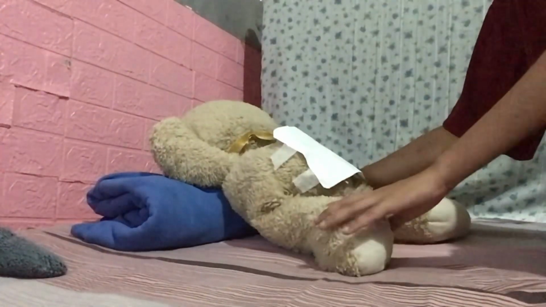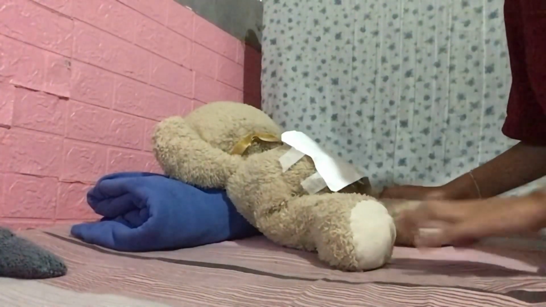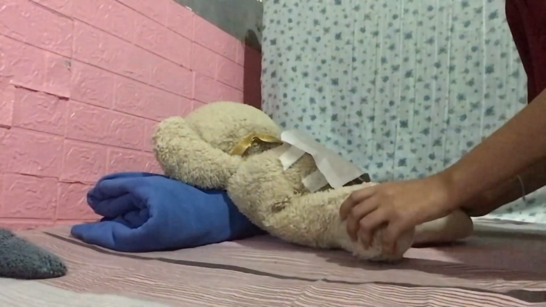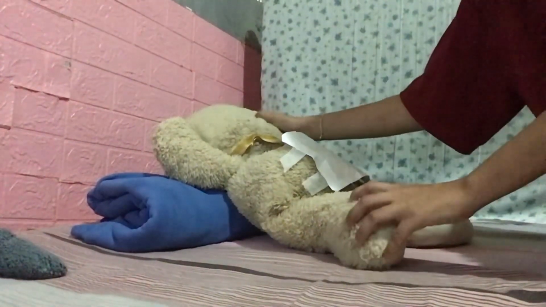Before touching the wound, wash your hands thoroughly with soap and water to prevent introducing bacteria or other contaminants. Position the child comfortably, either lying down or sitting in a supported position. Provide comfort and reassurance to help the child relax during the cleaning process.